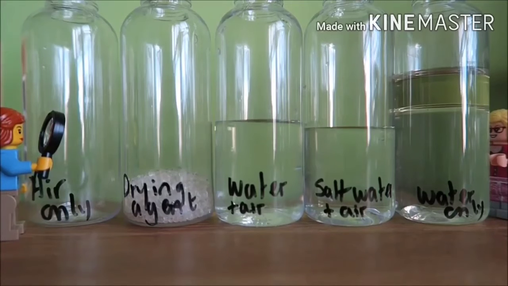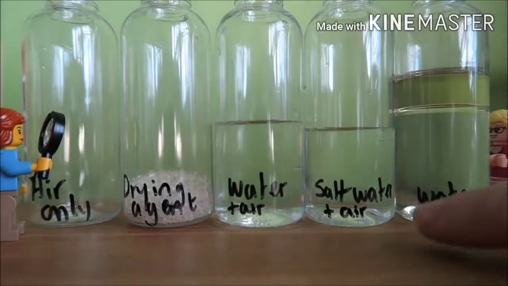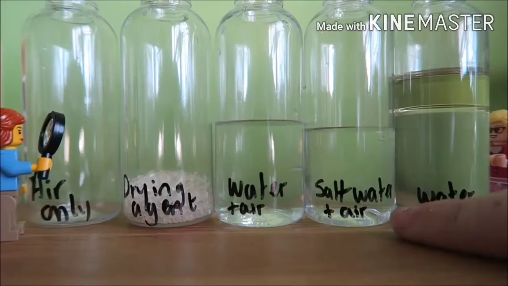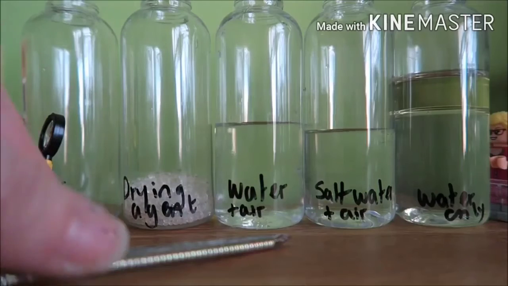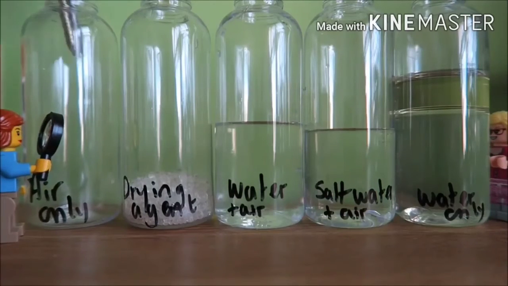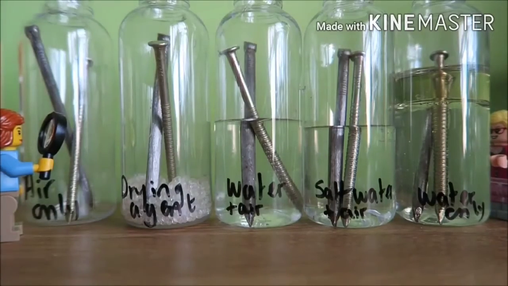This experiment shows the different conditions required for rusting. We took 5 bottles. The first contained air, the second a drying agent, the third water and air, the fourth salt water and air, and the last bottle contained only water. Take the iron nails and put them in each bottle. Keep them as they are for 1 day, and after 1 day we will observe them again.